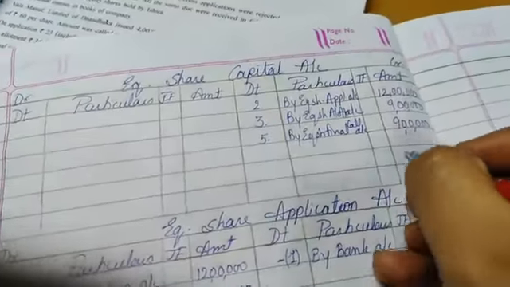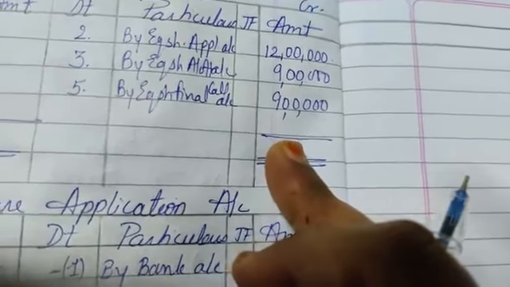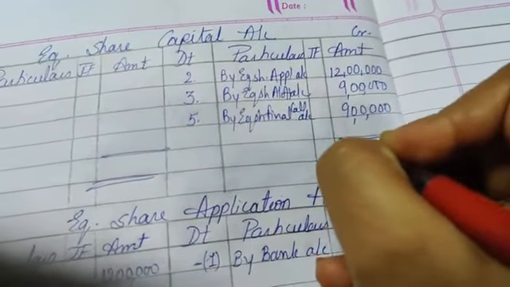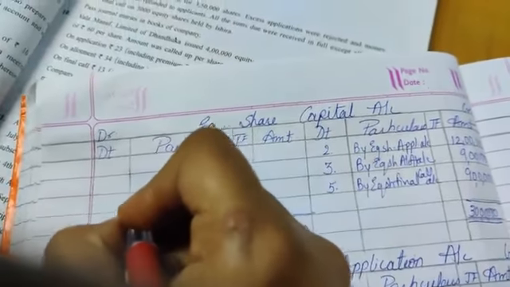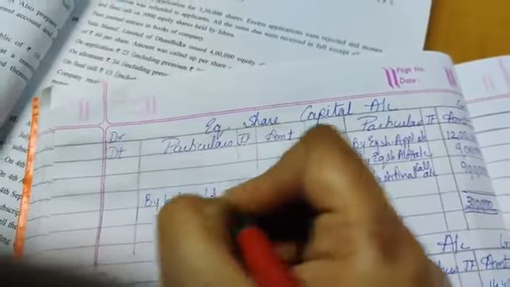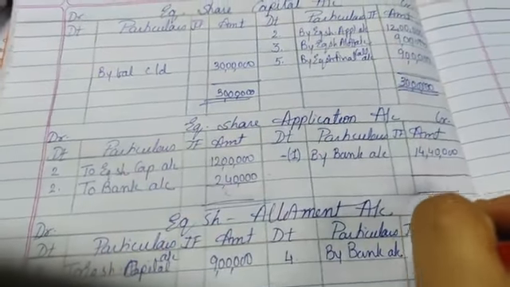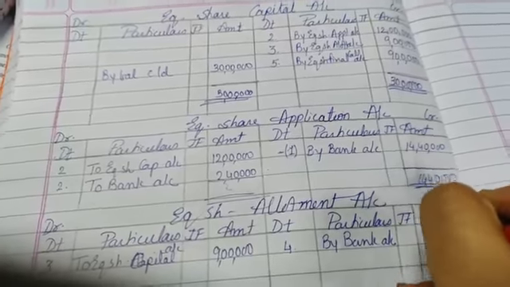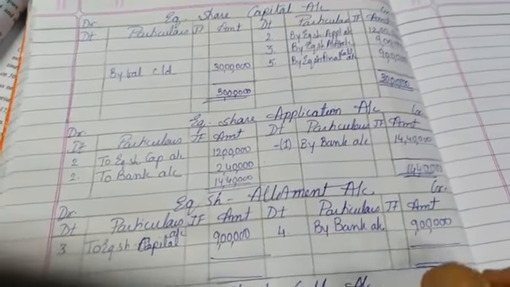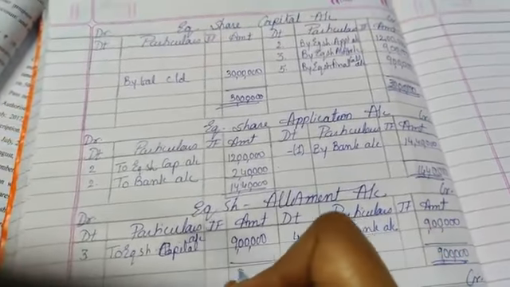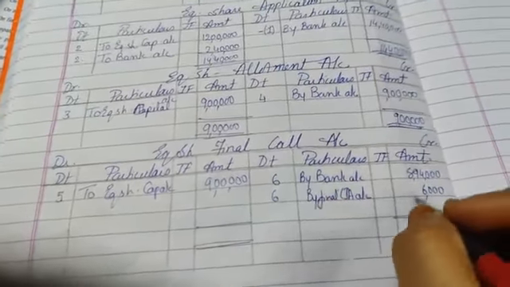Now we will close these accounts. 12 plus 9 plus 9, the total is coming to 30 lakhs. So here 30 lakhs, this side also 30 lakhs, and here we will write "by balance carried down" 30 lakhs. Fine. Here we will do the total. See, both sides same, 14,40,000. Again here also we'll do the total. Both sides 9 lakh. Again we'll do the total here. Both sides it is coming 9 lakh.